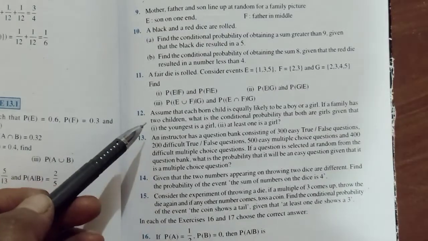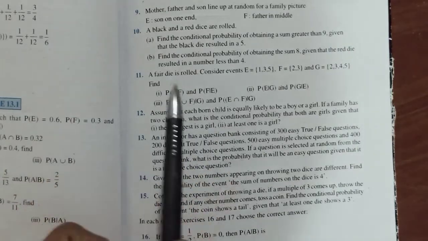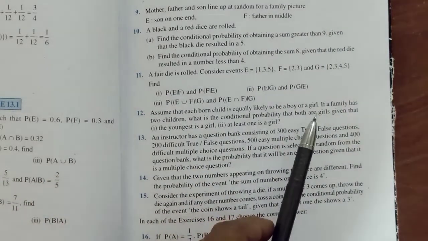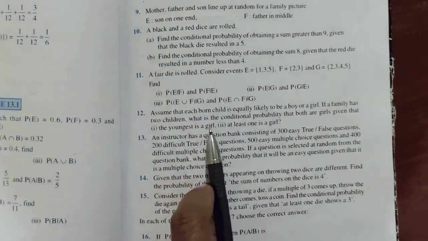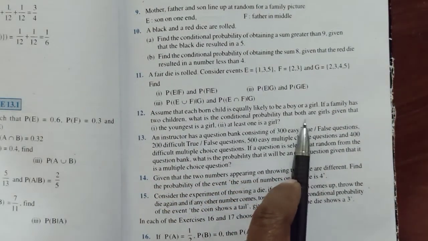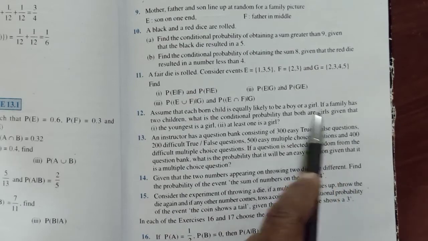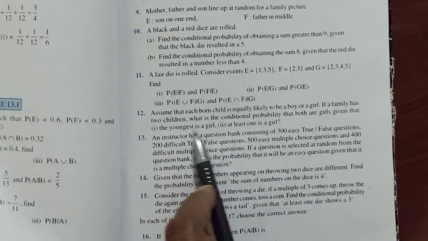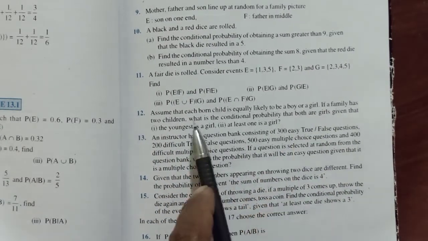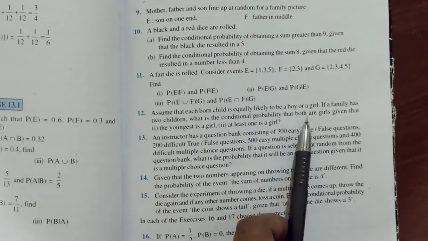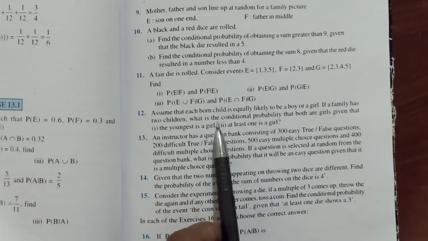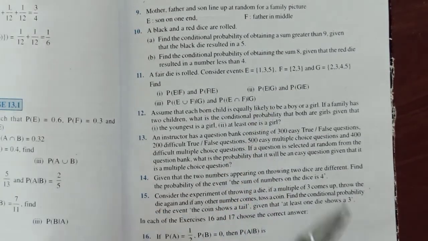Now 12th problem, children. Assume that each born child is equally likely to be a boy or a girl. Then if the family has 2 children, then what is the conditional probability that both are girls, given that 2 conditions are given there. Okay, so girls after younger being the first being a girl, and probability of both girls at least one being the girl. Okay, so stepwise karte hain.